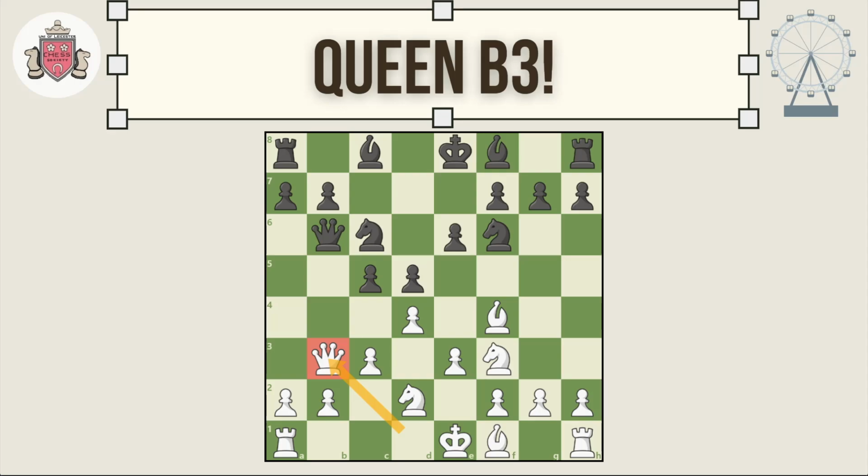There's some complex lines later on that refute queen c2, but I'd say in your games, you guys are beginners, I'm assuming anyway, that's why you're here, they won't find the critical lines. So queen c2 will probably still work in your games as well, but queen b3 I'd say is the most forcing move, because essentially queen b3 offers a queen trade between our opponents, right?